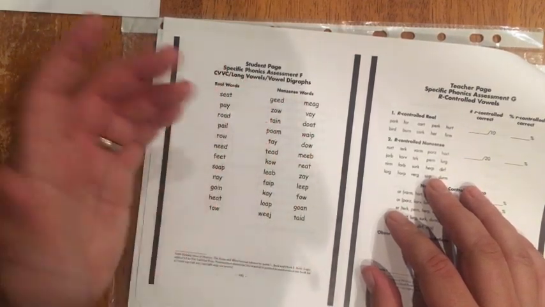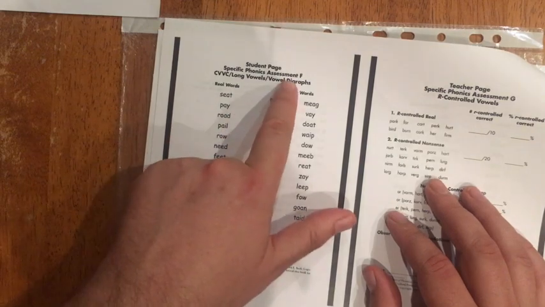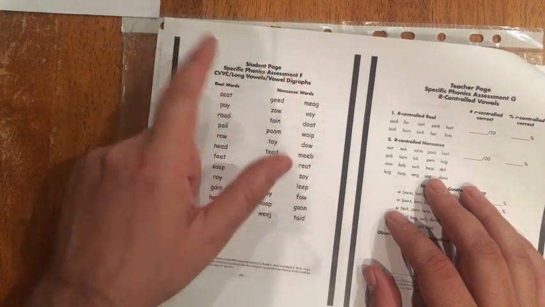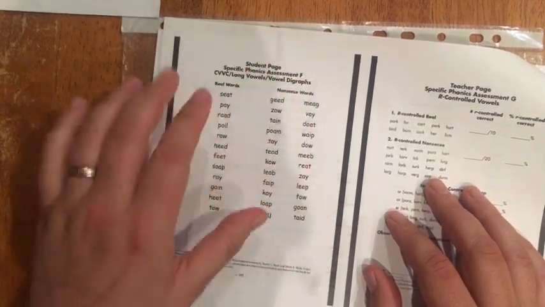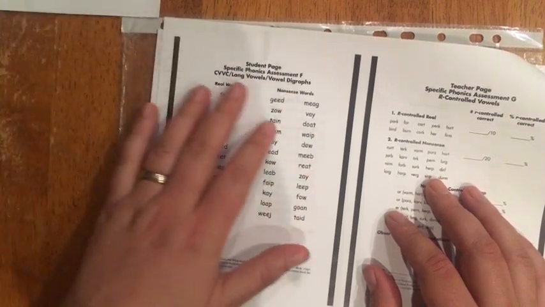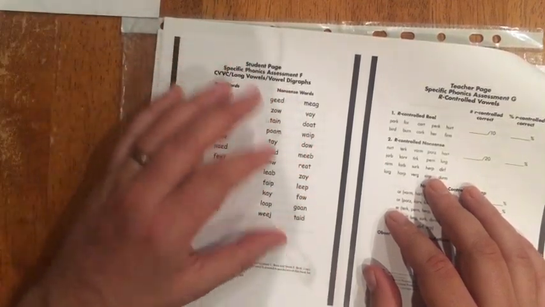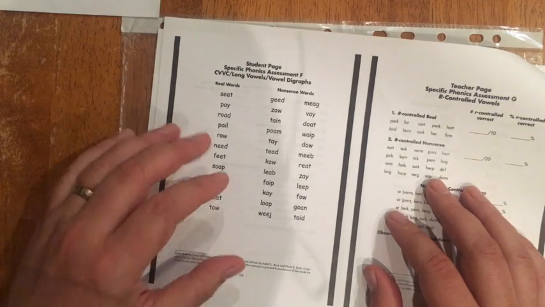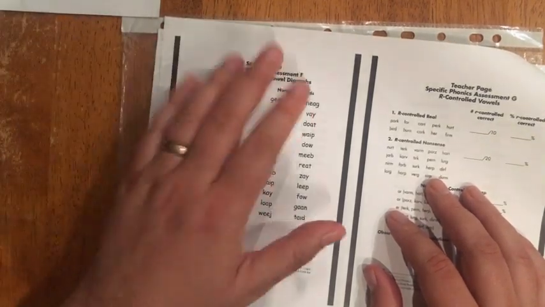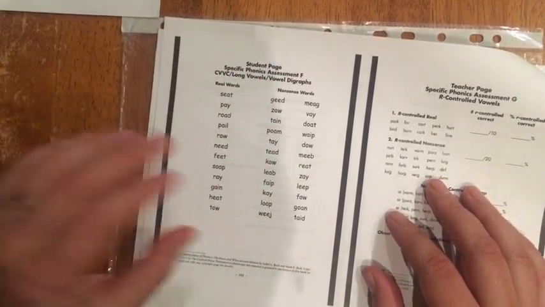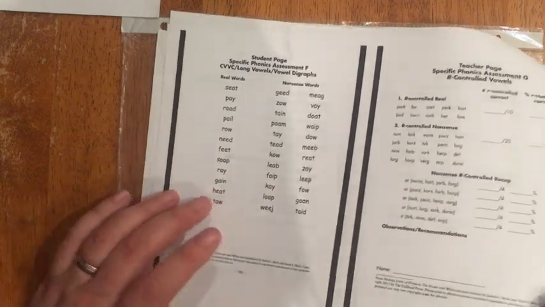And so what you would do is start children on assessment A, and if they mastered A, then have them do B, have them do C, have them do D, have them do E, and then if they struggle with E, you know where to teach. You can diagnose, okay, that's a pattern that we need to focus on because they haven't yet mastered that decodable pattern.